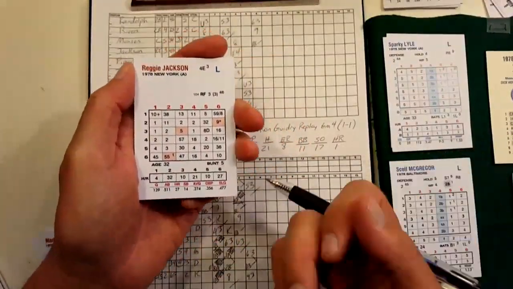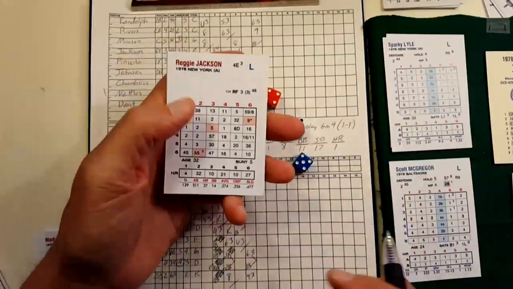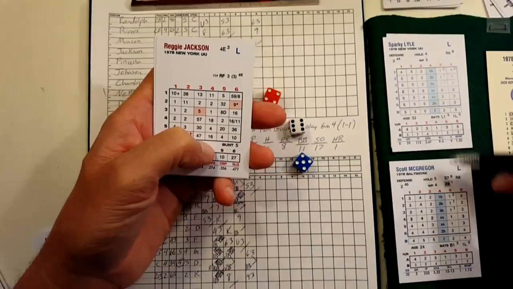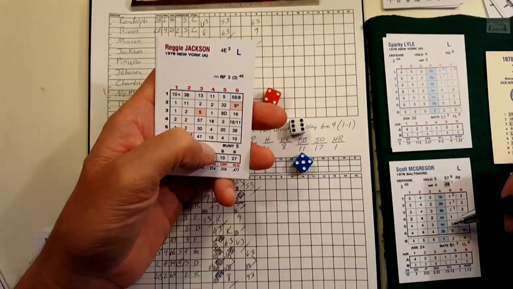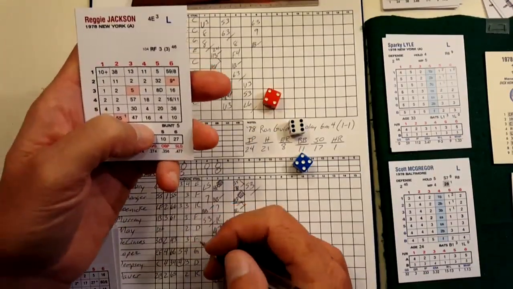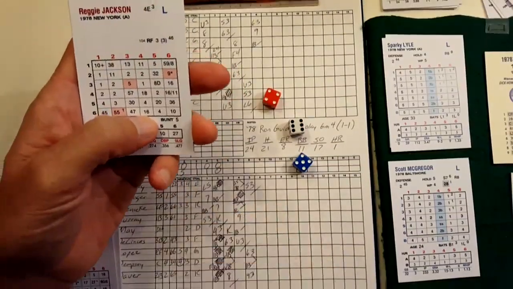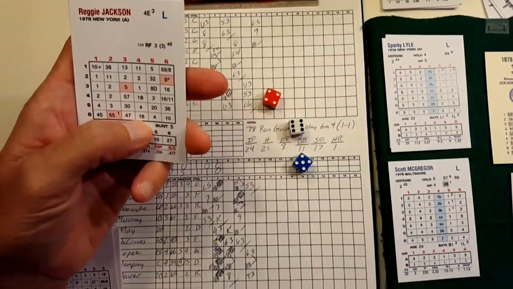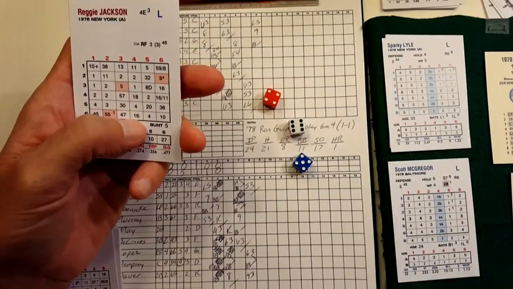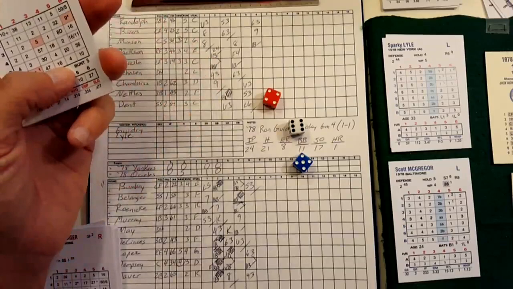Reggie Jackson. 4-6. 16 and a 4-5. Shortstop. So a 17 in column 5. Column 4. 17 in column 5. 4. Good grief. Infield back with 2 outs. Grounder out at first.